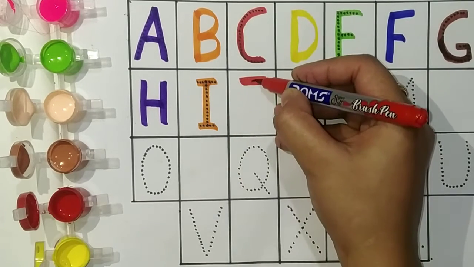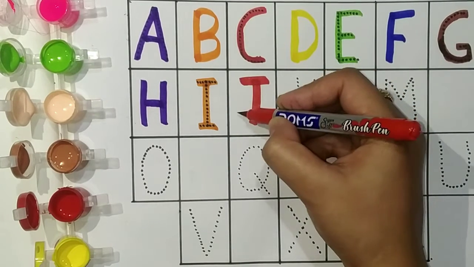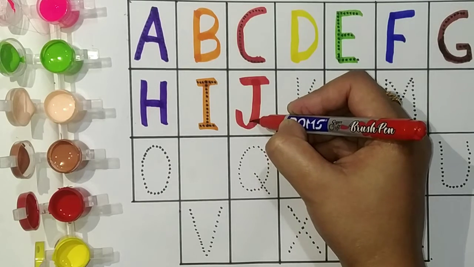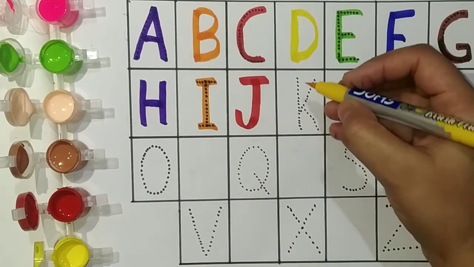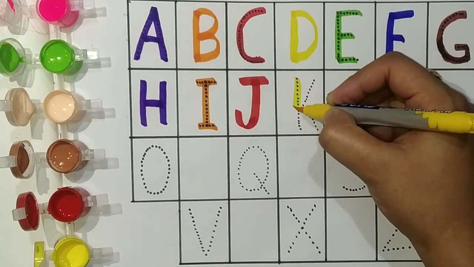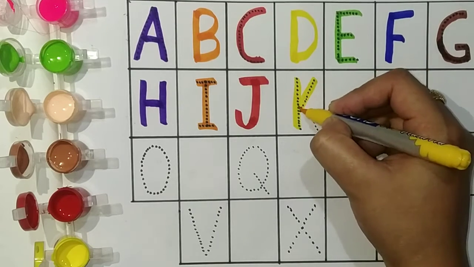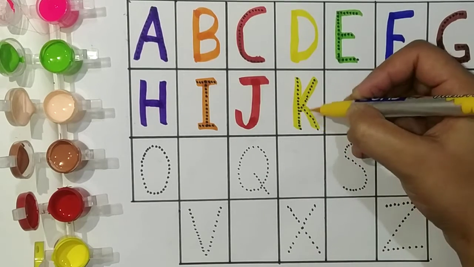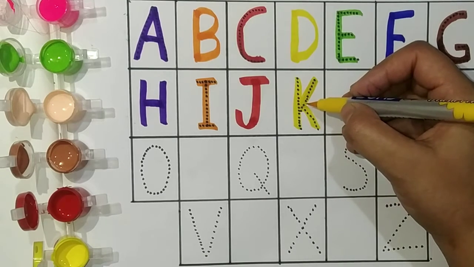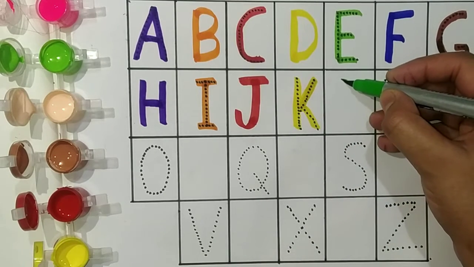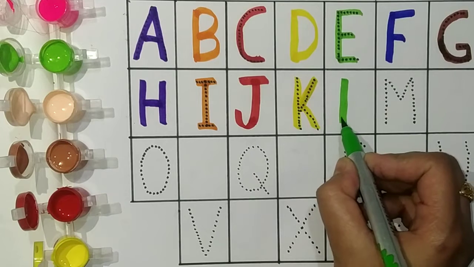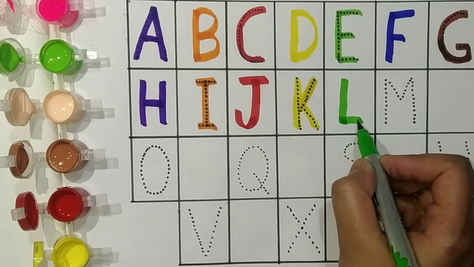Red color. J for juice. Yellow color. K for key. Parrot green color. L for lock.